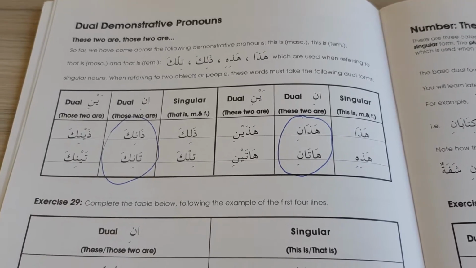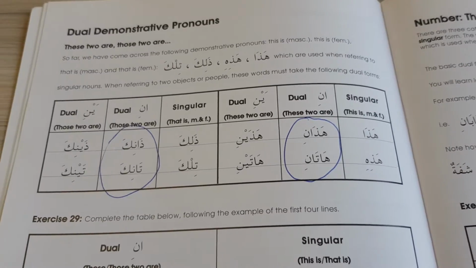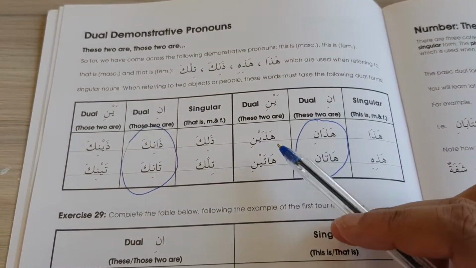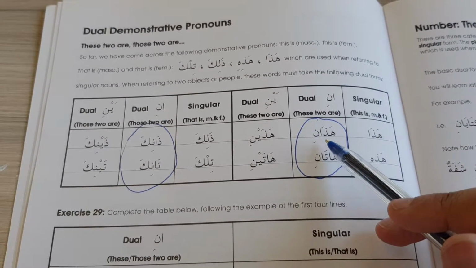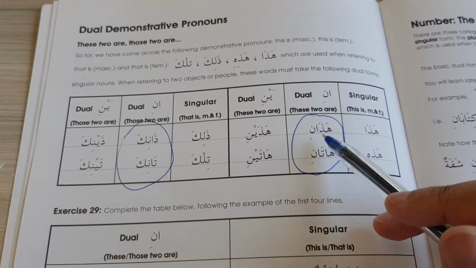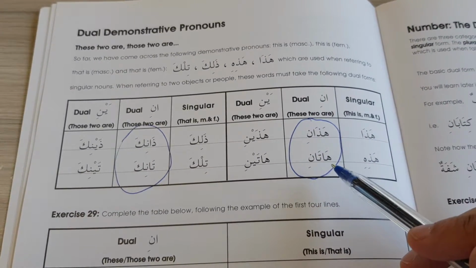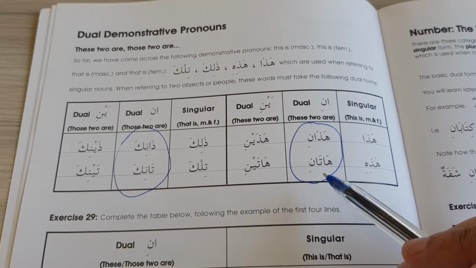When we come to dual, instead of hadha, we use hadhani or hadhaini. For now we'll focus on hadhani, for masculine. When we have two feminine objects, we'll use hatani.